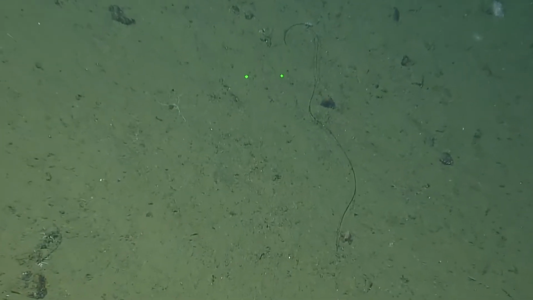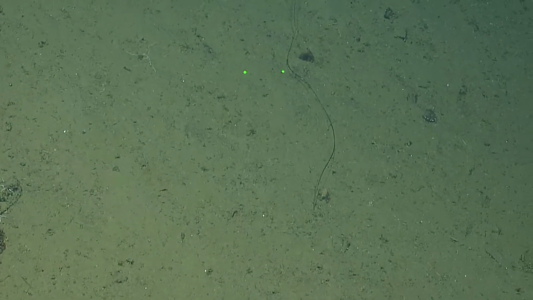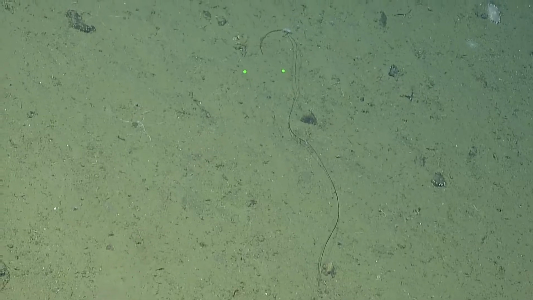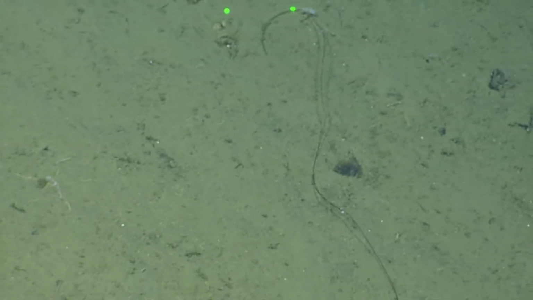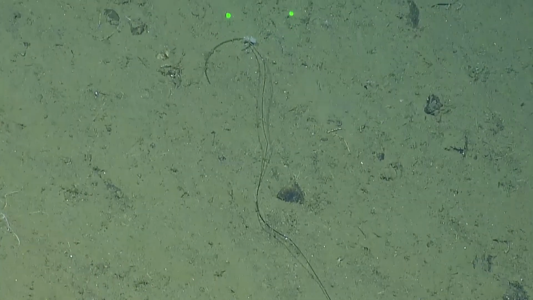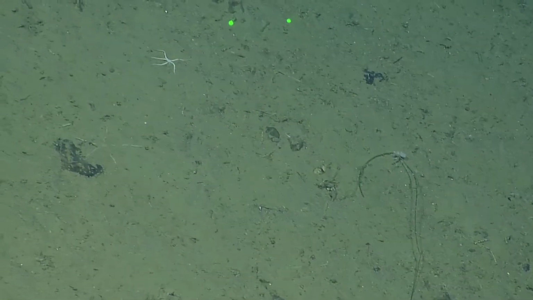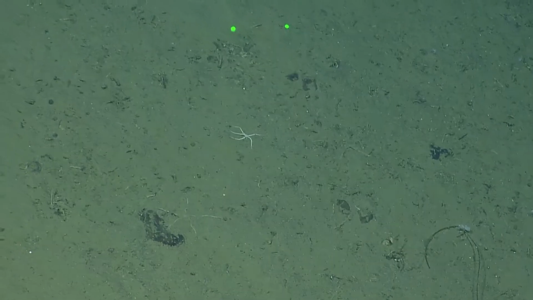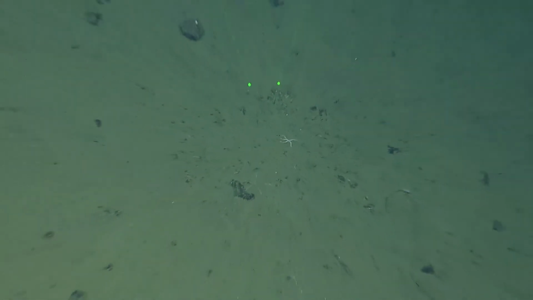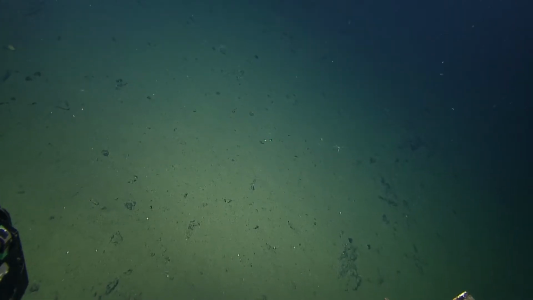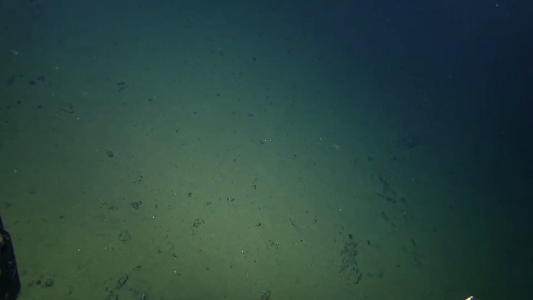Is this what we were looking for? Oh, it's just a bit of seagrass and some tiny urchins, some very tiny urchins. Zoom out. Coming out. Yeah, I'm good, thank you. Junk zoom. Don't zoom out.